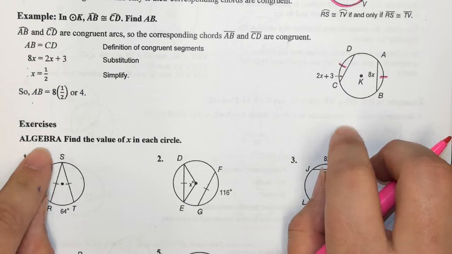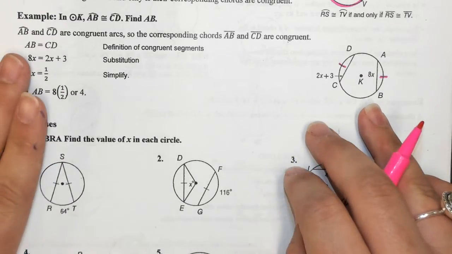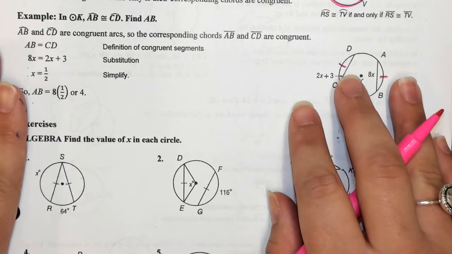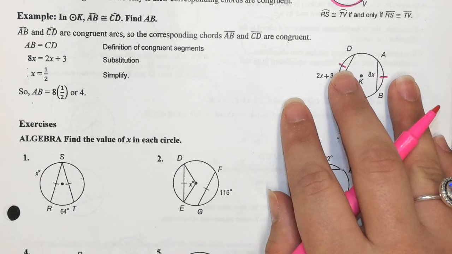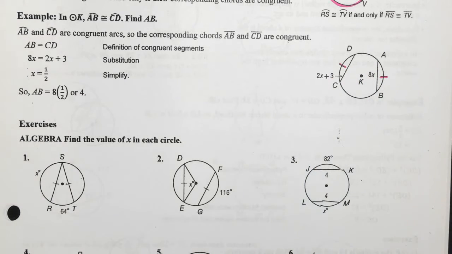This lesson should be a little bit easier because you have to remember we're going back. It's 10.3, so we haven't gotten to 10.6 yet. So don't overthink it. Think back to before, to everything you know.